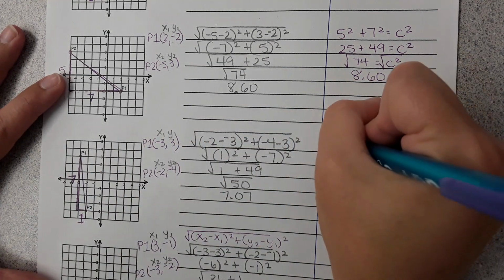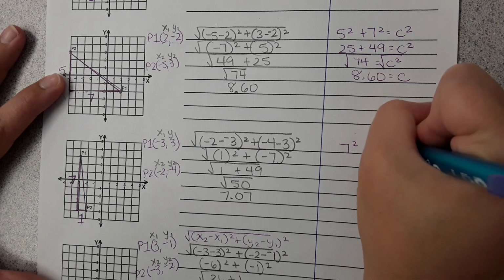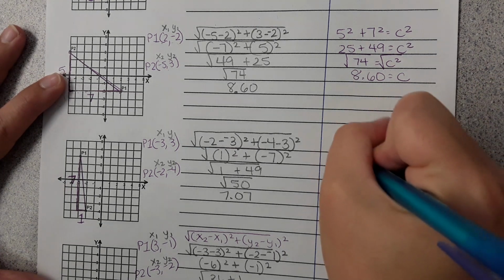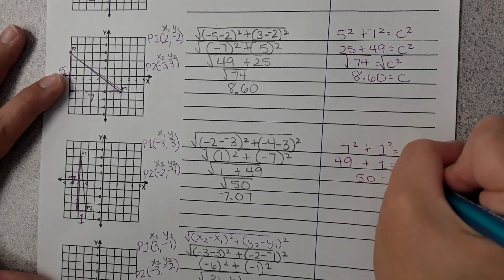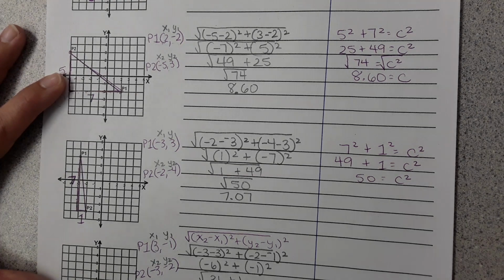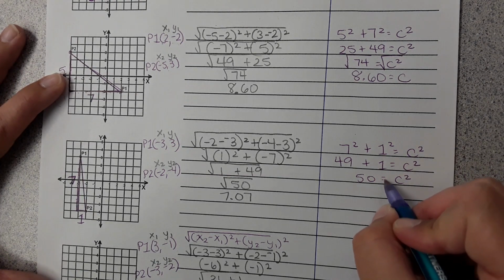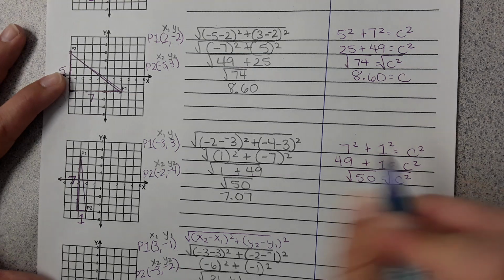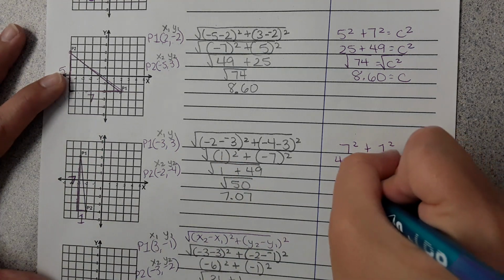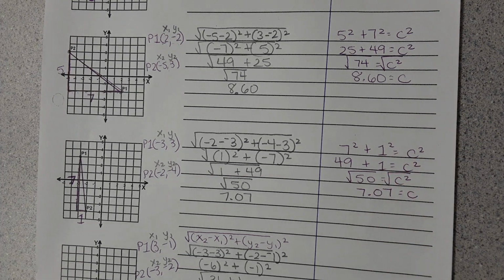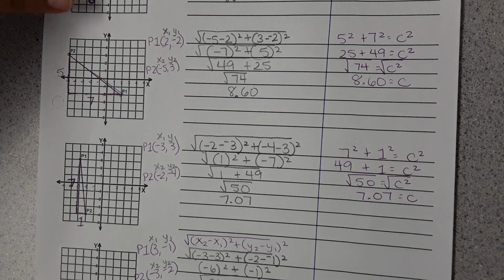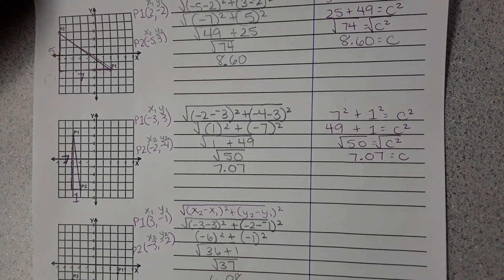And now I'm plugging the numbers into the Pythagorean theorem.